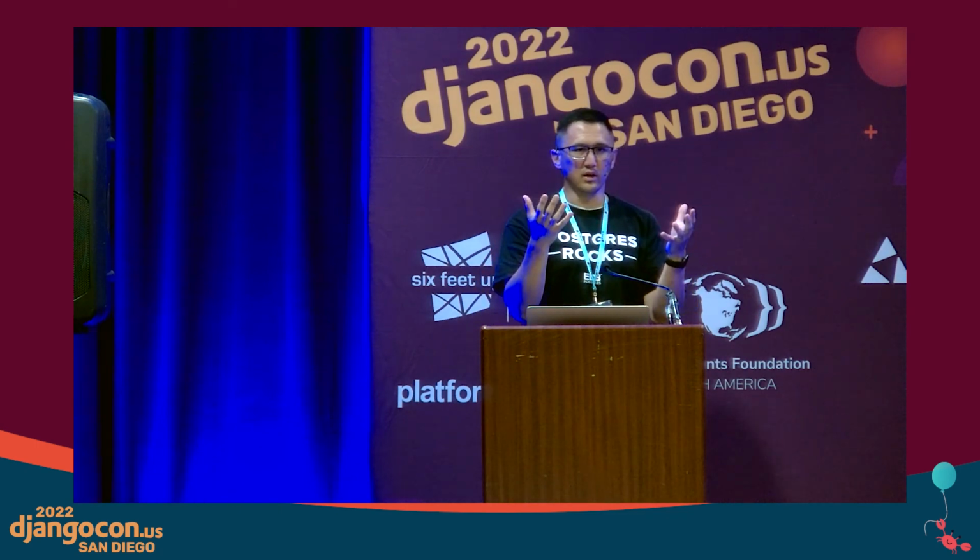Okay. So vacuum cleans up your tables. Whenever you delete a row or update a row, it isn't actually overwritten. It's just flagged as invisible. That way, multiple sessions don't all see the same data. They only see the data that they affected.